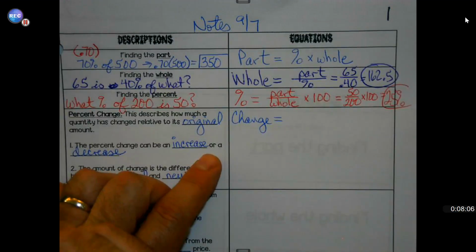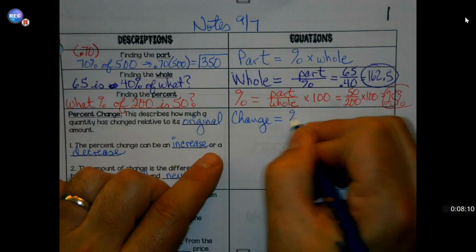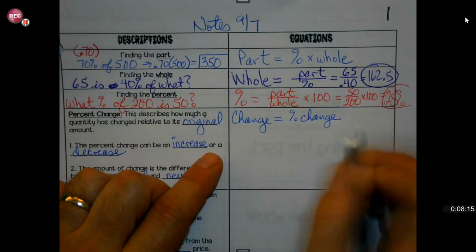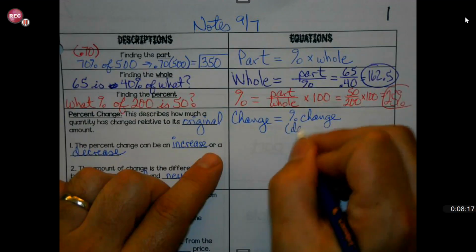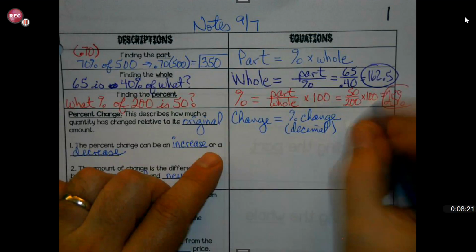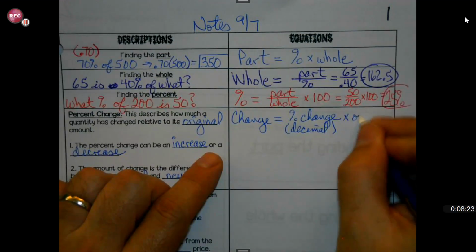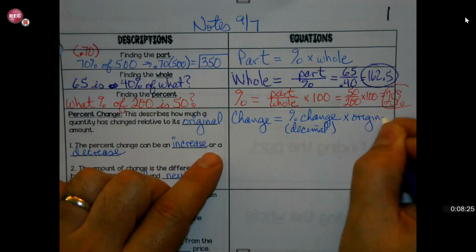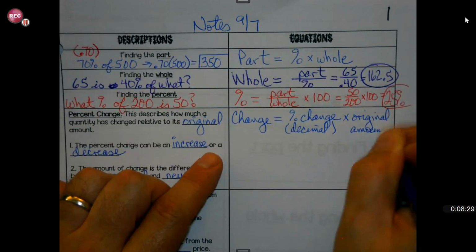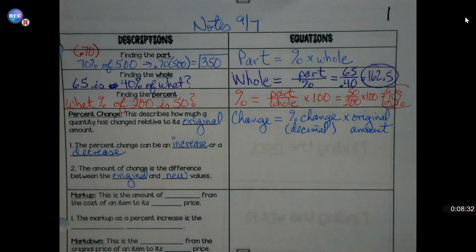the change is going to equal your percent change, again, as a decimal, times the original amount.